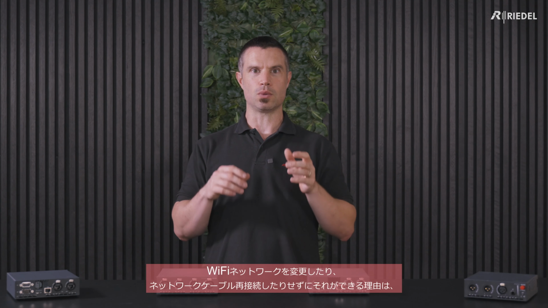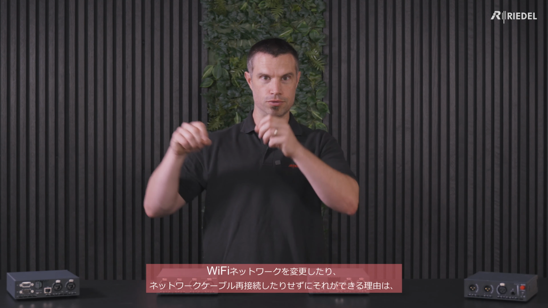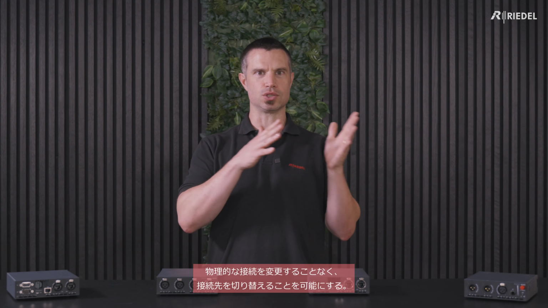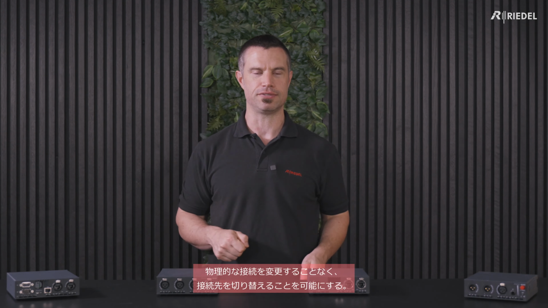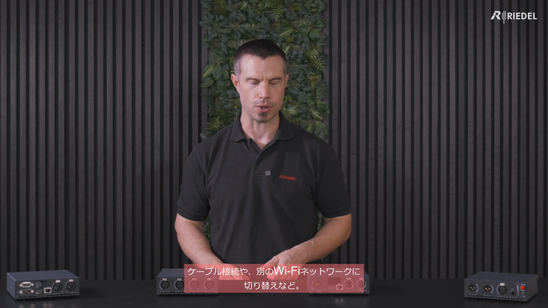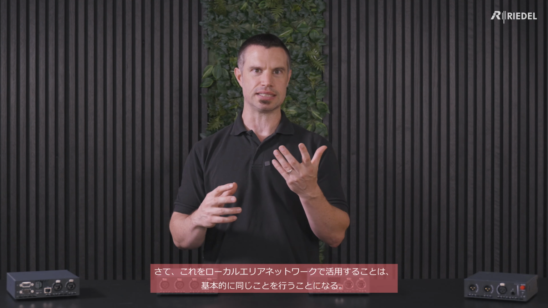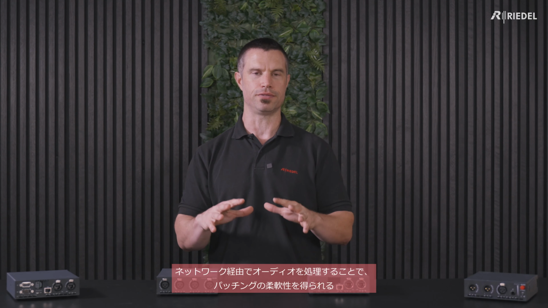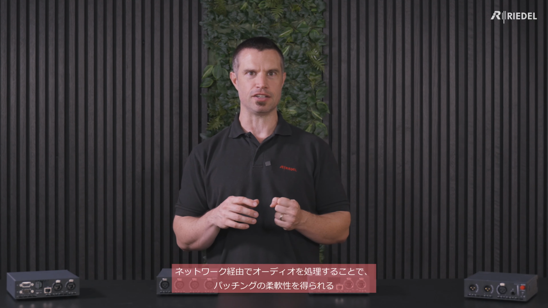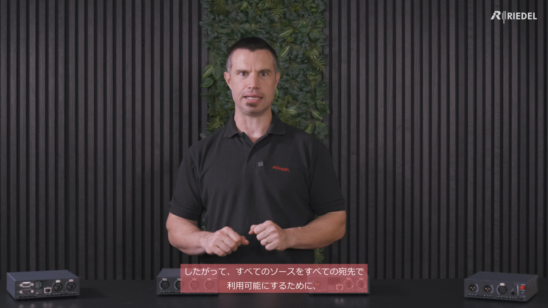The reason that we can do that without having to change Wi-Fi networks or repatch the network cable is because that's what networks are there for. They allow us to switch what we're connected to without changing the physical cable or switching to a different Wi-Fi network. Now, making use of this in a local area network is basically doing the same thing on a smaller scale than the internet. And by doing our audio over the network, we get that flexibility of patching without needing physical patch bays. So we can really reduce the amount of cabling that we have in order to make every source available to every destination.